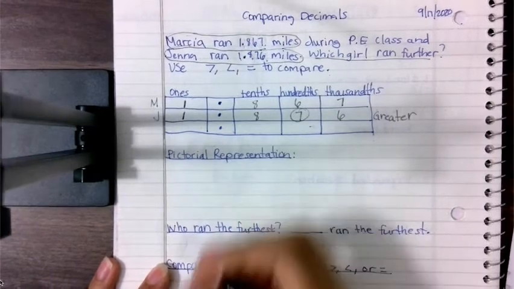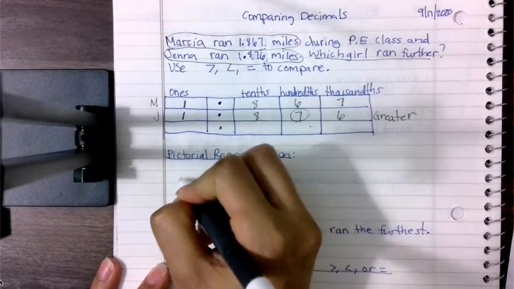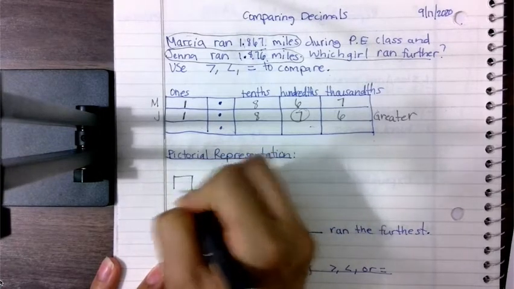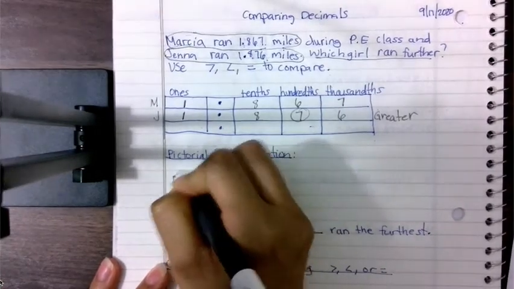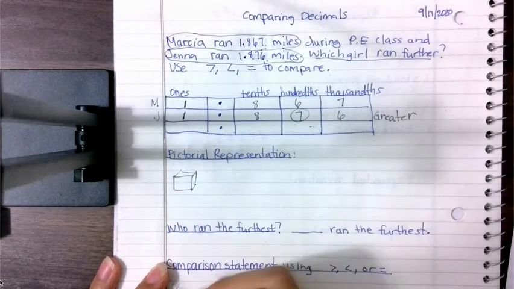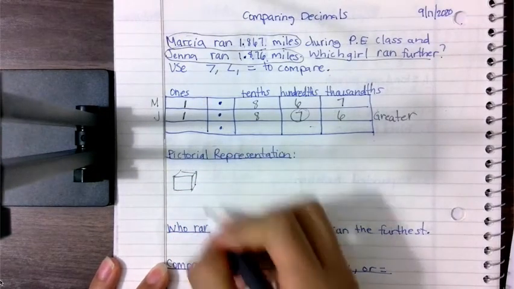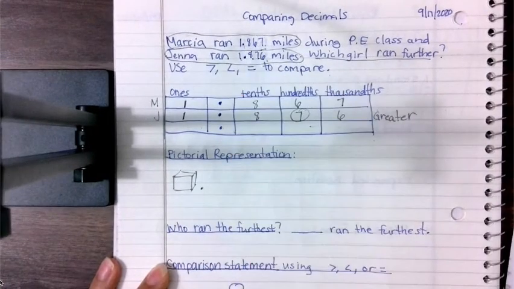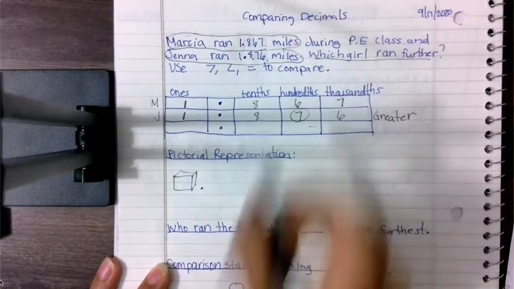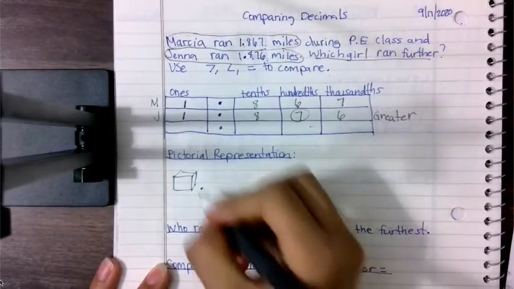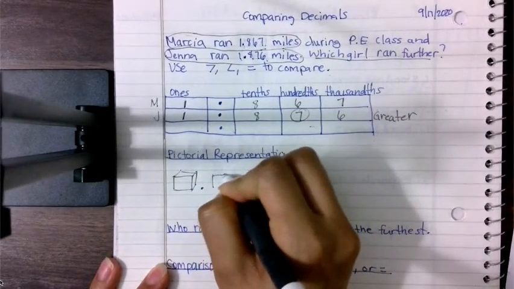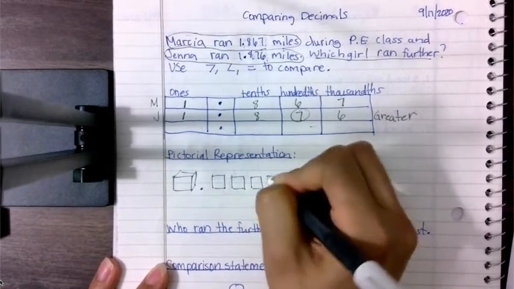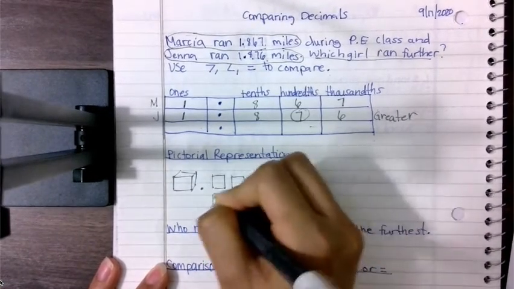So 1 in the ones place, I'm going to draw 1 cube. And then we have 8 tenths, which I would have to use 8 flats to represent.